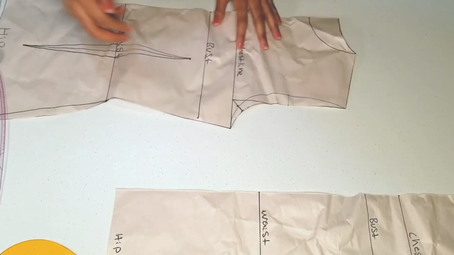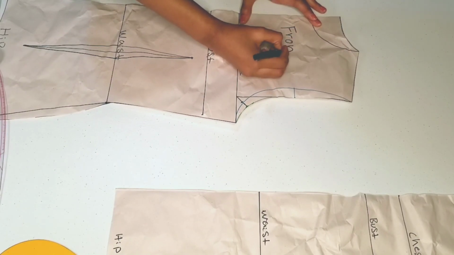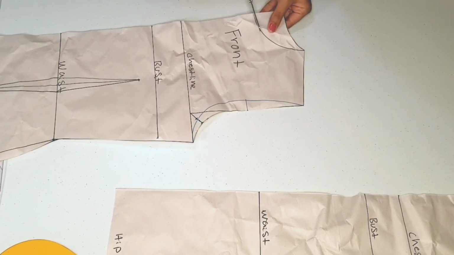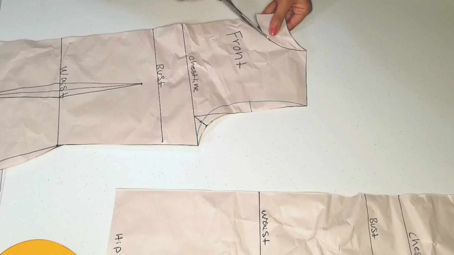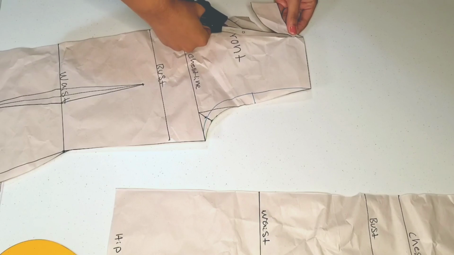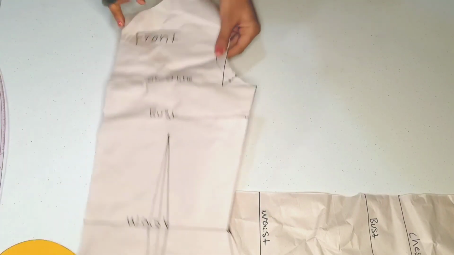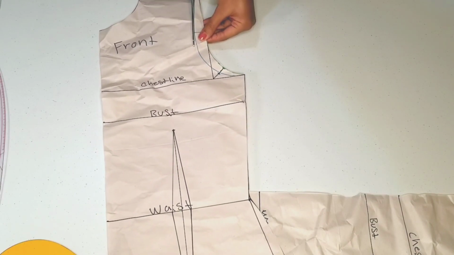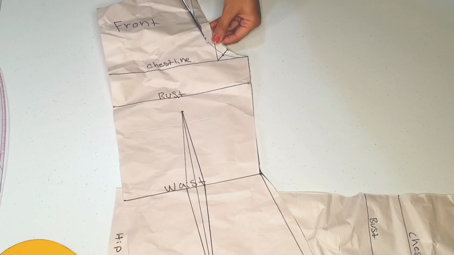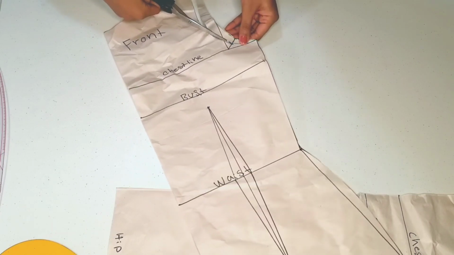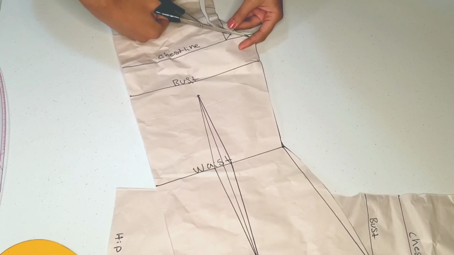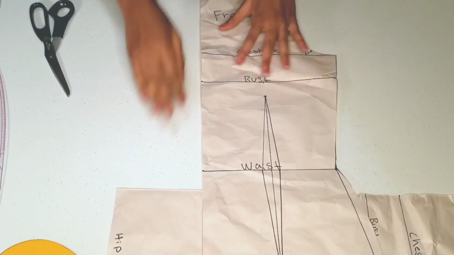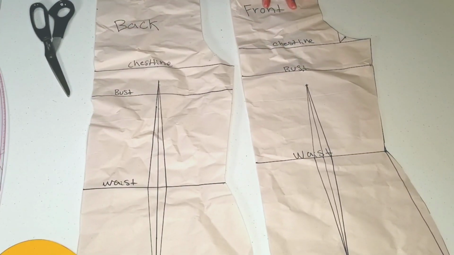Now let's go back to our front. Now for our front, we now need to cut out the front neckline. And the front armhole. There you have it. That is your basic bodice block with a waist dart.